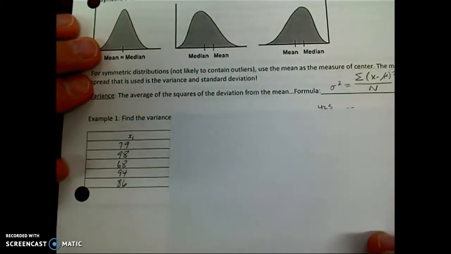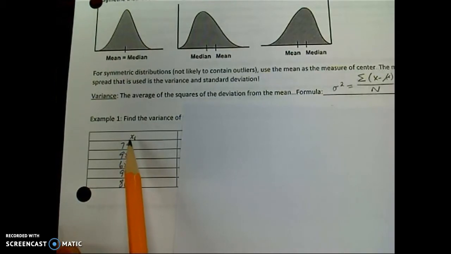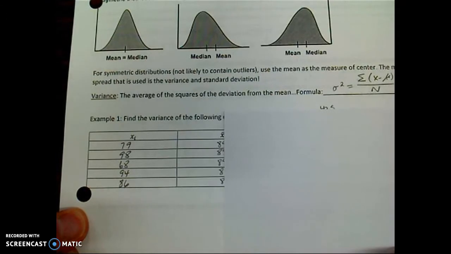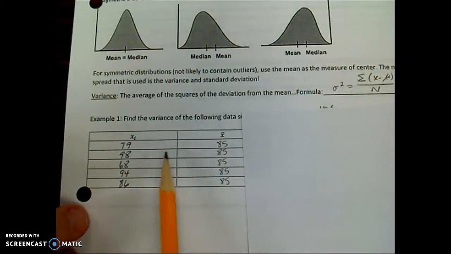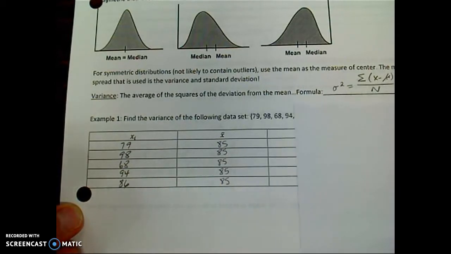The first thing that we'll do, under the column that's labeled x sub i, each individual data element is listed. So the 79, 98, 68, 94, and 86. In this table, the next thing that we'll do is list the average, because our plan for the variance is to subtract these two numbers. And that happens in the third column.